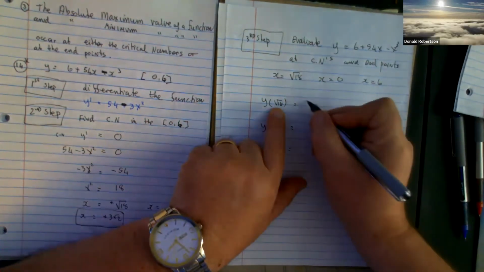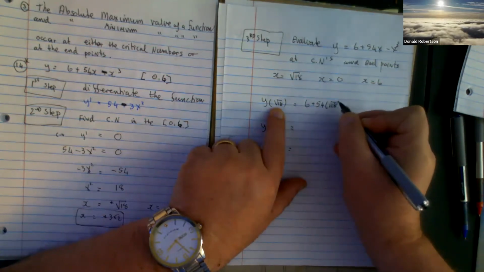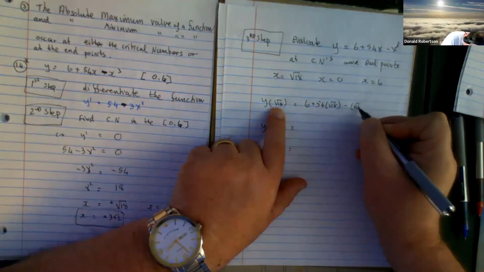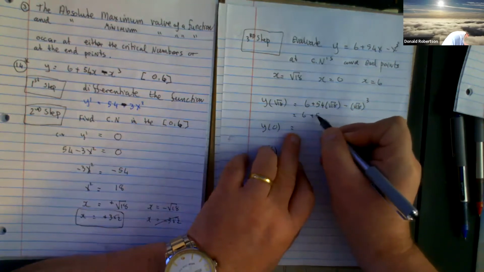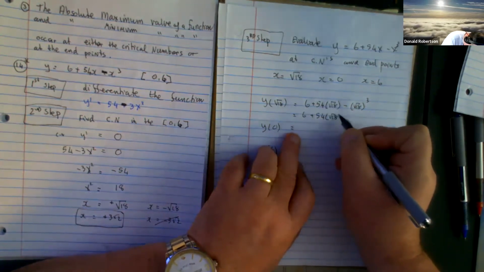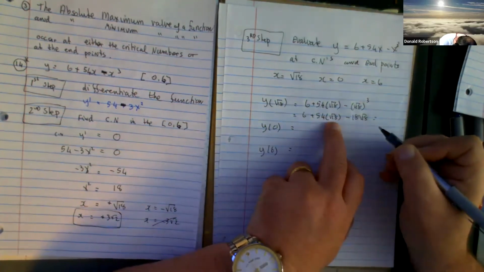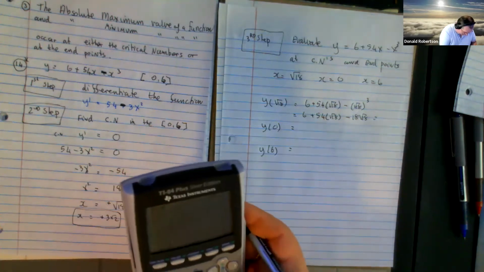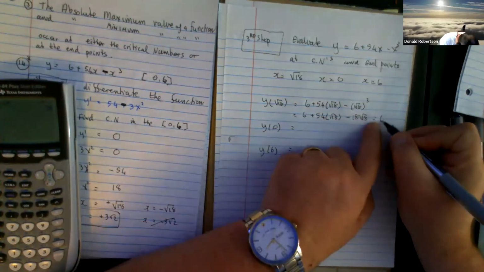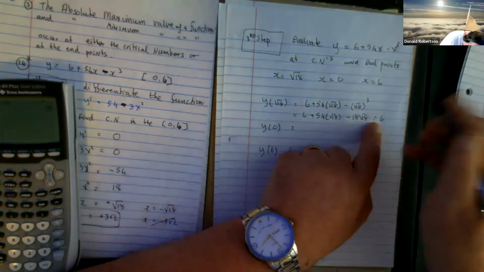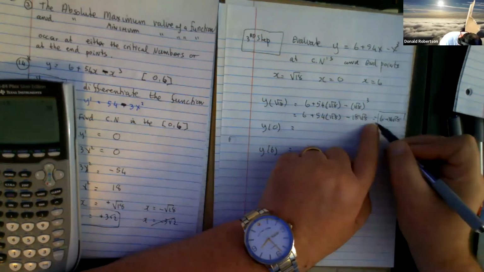At root 18, you get 6 plus 54 square root of 18s, take away the square root of 18 cubed. And that's 6 plus 54 square root of 18s, take away 18 square root of 18s. And what's that going to get me? 54 take away 18. That's going to leave me with 36. So I get 6 add 36 square root of 18s. Not very pretty, but that's the answer.